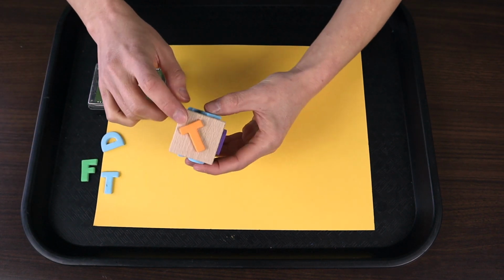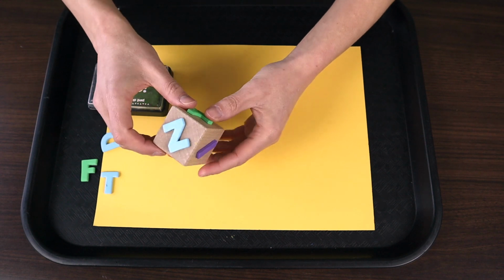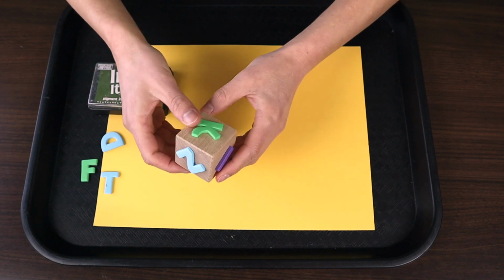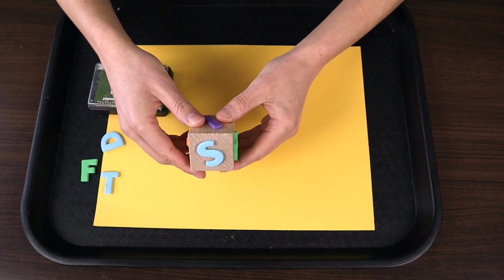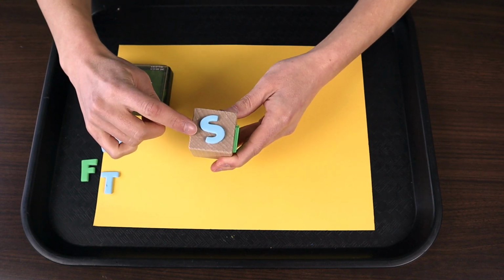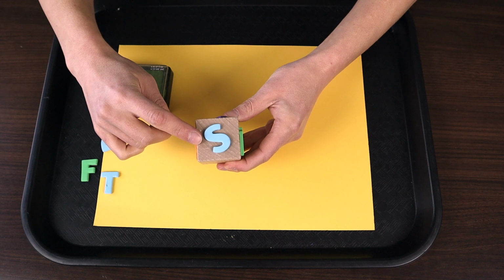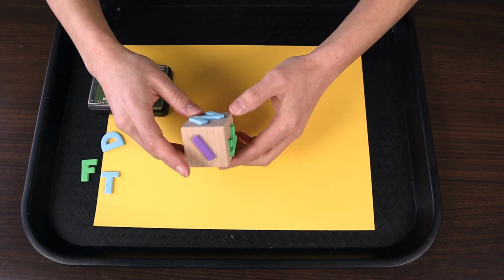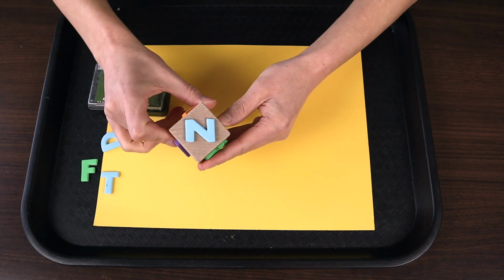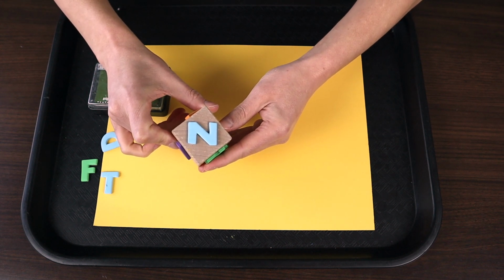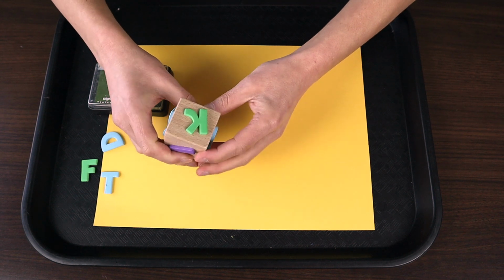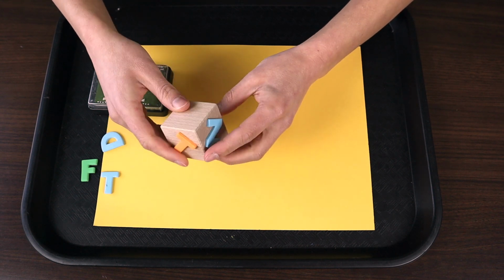So as you can see, I have letter stickers, and these stickers are made from foam. Do you recognize any of the letters that I have here, friends? What about this letter? S, S, S. And what about this letter? N. N. Now these are all uppercase letters.